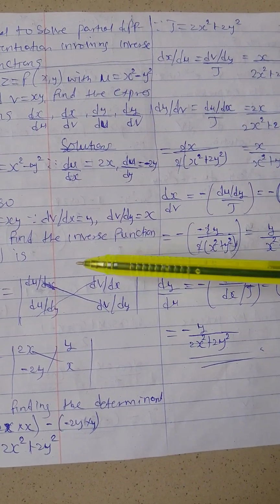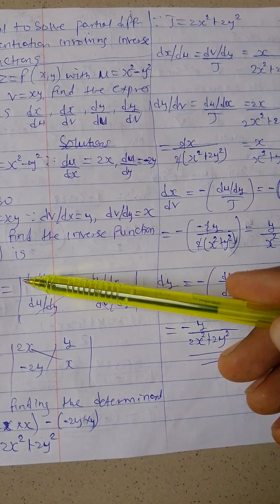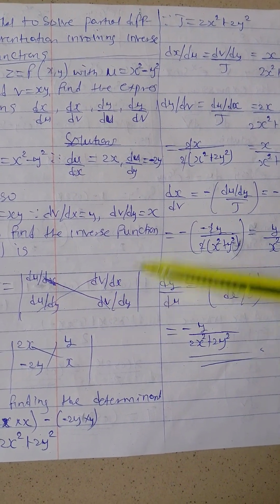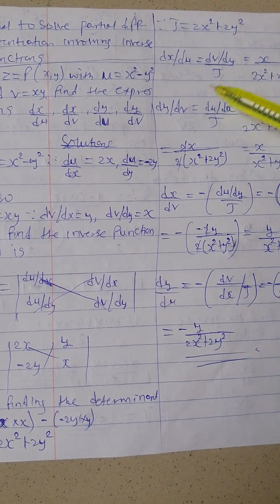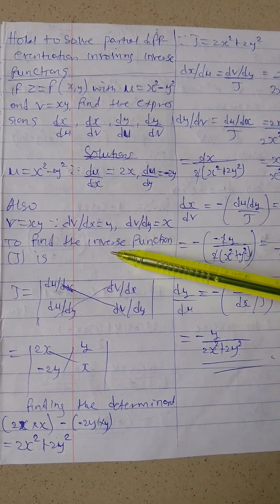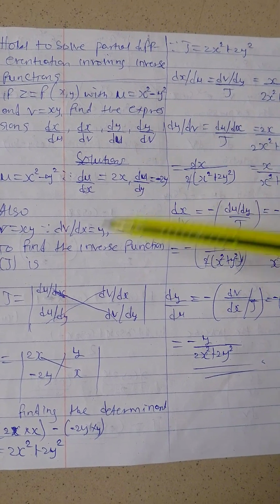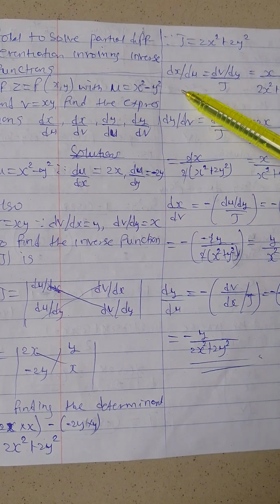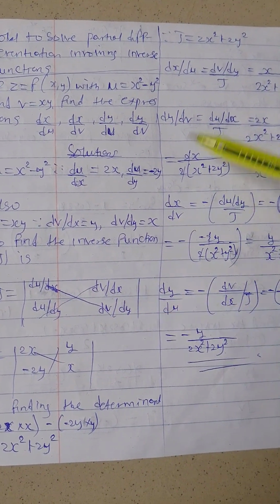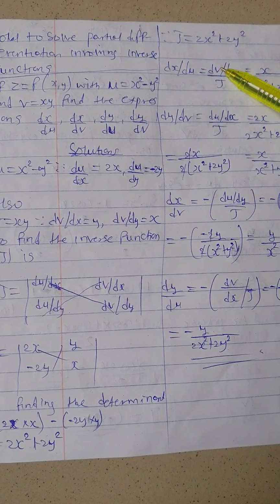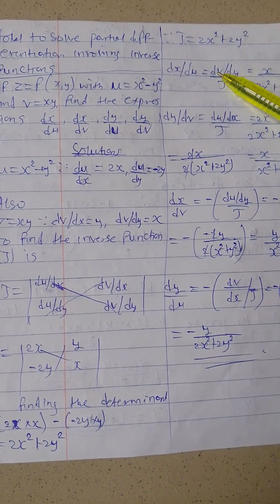So that becomes ∂x/∂u, that's the inverse. ∂x/∂u is equal to ∂v/∂y over your inverse function, J. Remember, ∂x/∂u is equal to ∂v/∂y all over your inverse function.